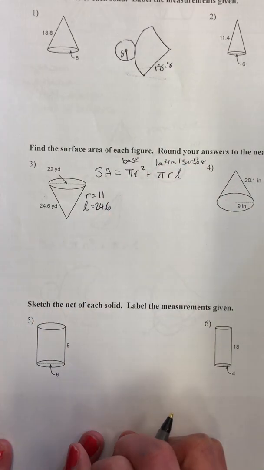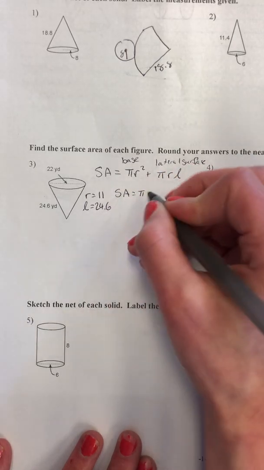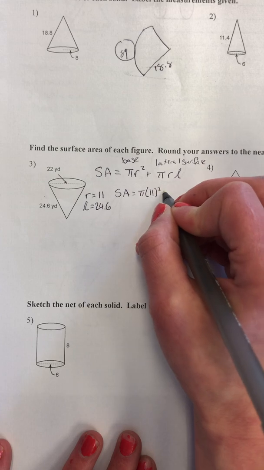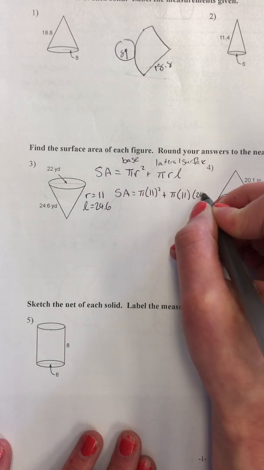We're going to plug that into our formula. We're going to do pi times our radius, which we know is 11, squared, plus pi times 11 times 24.6.